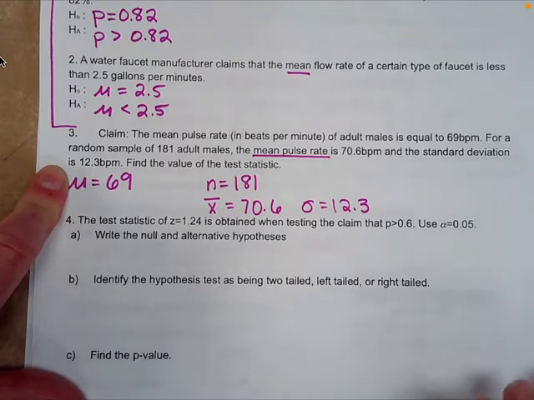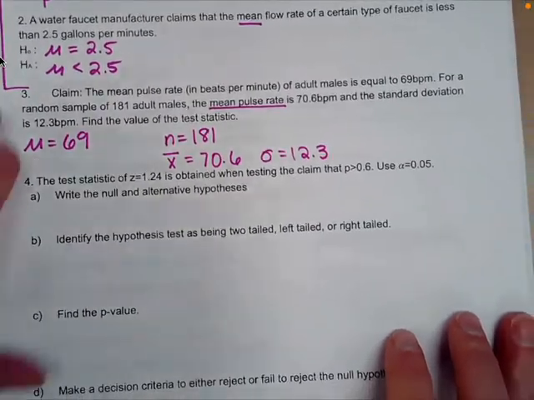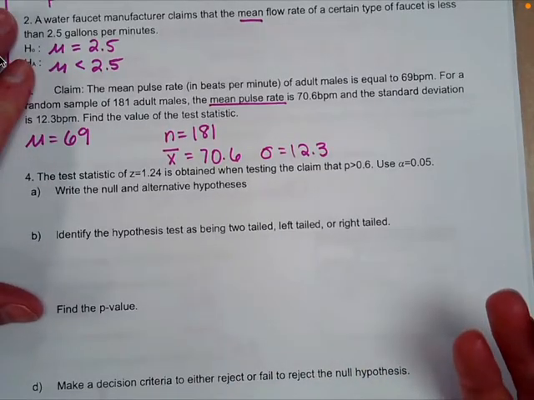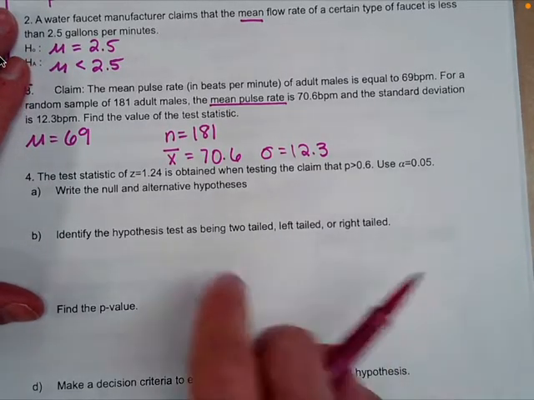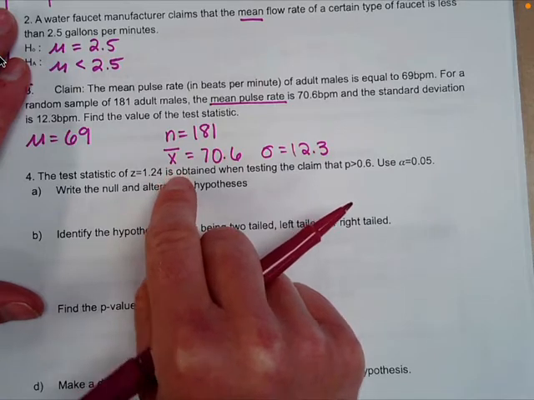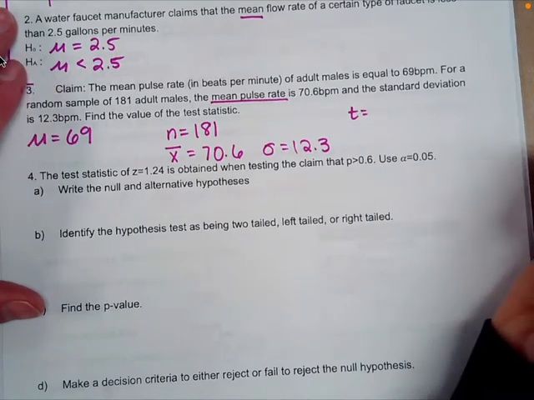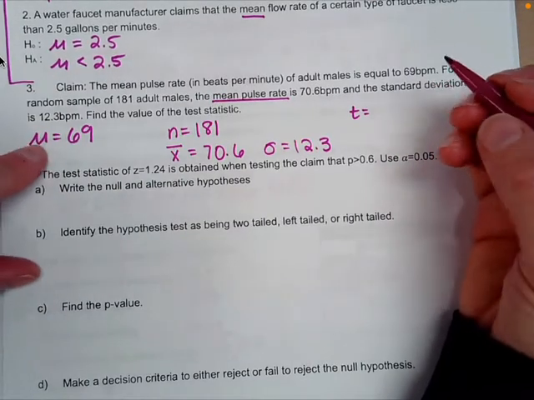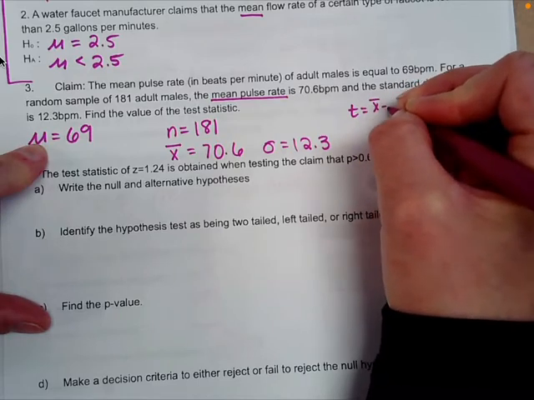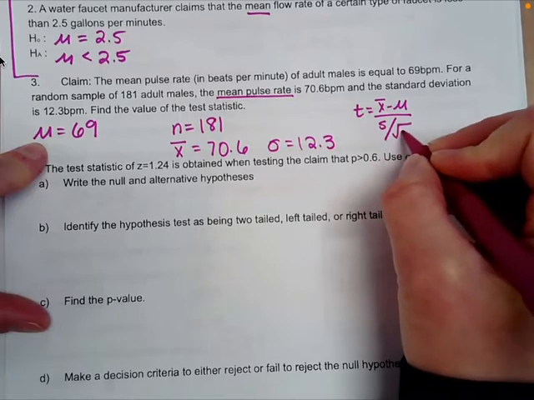Find the value of the test statistic. So we need to find our test statistic. This is not Z, because Z is the proportion. This is dealing with the mean, so we'll look back at 7.2, I believe, where we do T. Our formula for a test statistic when we're looking at means is x bar minus mu over S over square root of n.